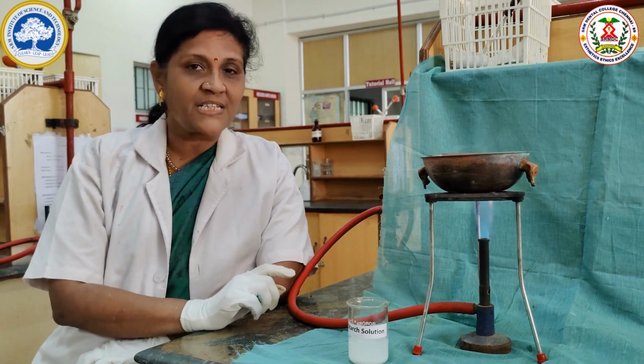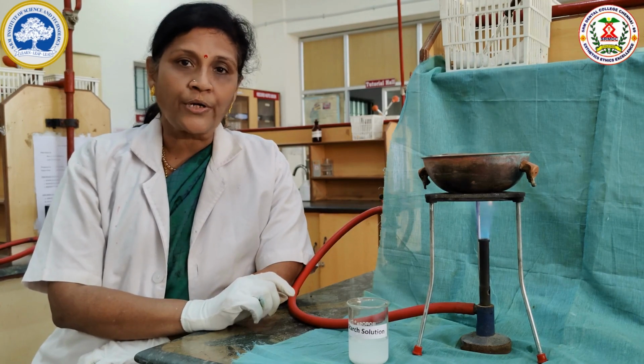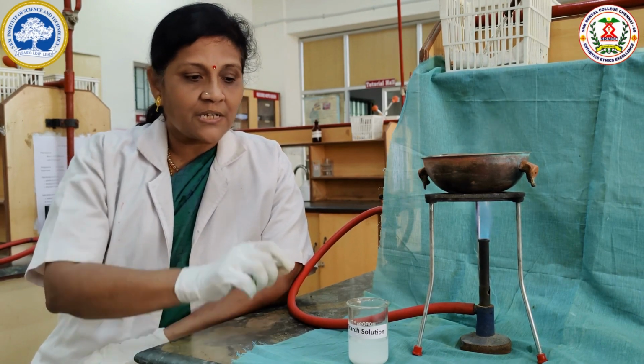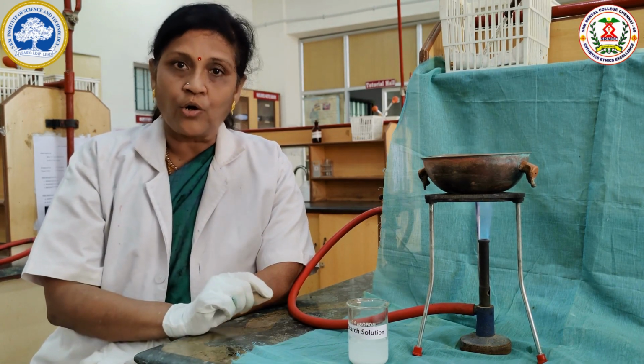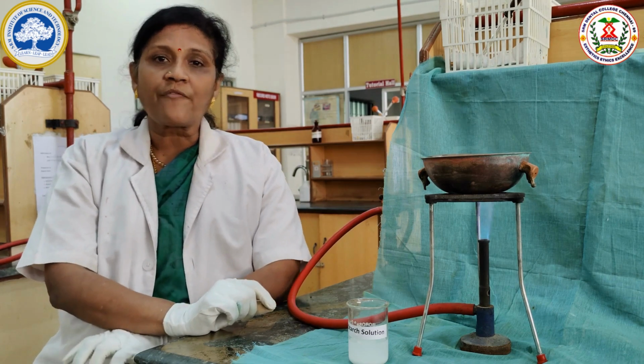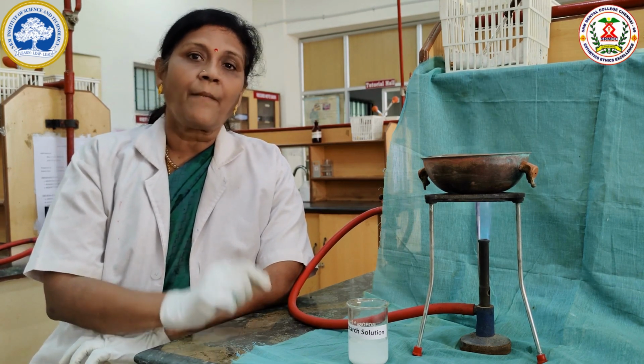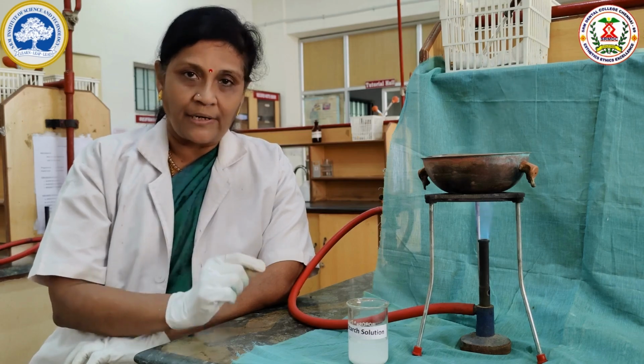So far we did the test for starch. Now we are going to do the starch hydrolysis. The starch solution is hydrolyzed by adding hydrochloric acid. The course of hydrolysis is monitored by periodically testing with iodine solution.